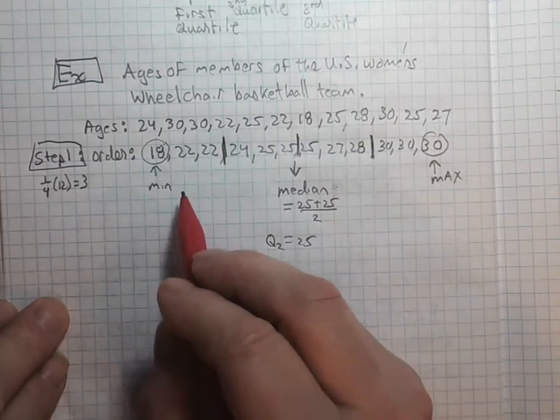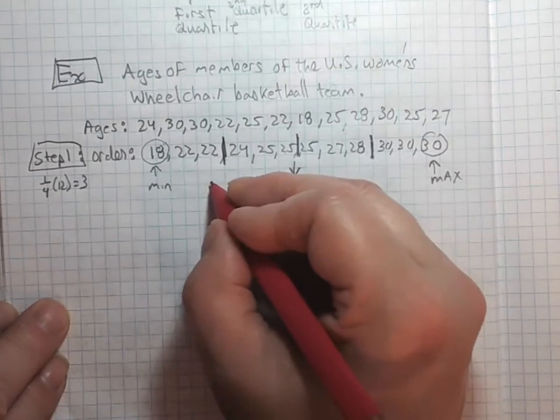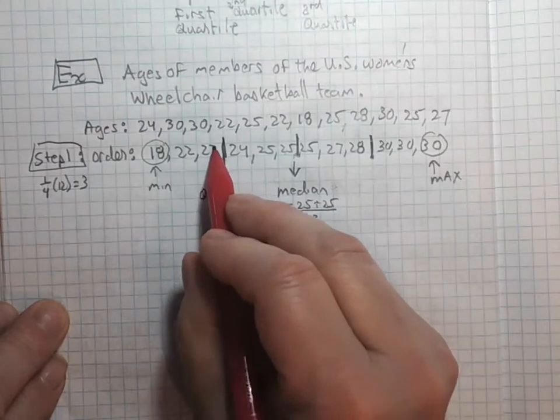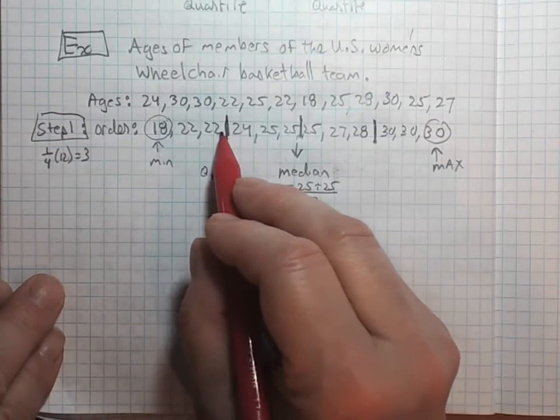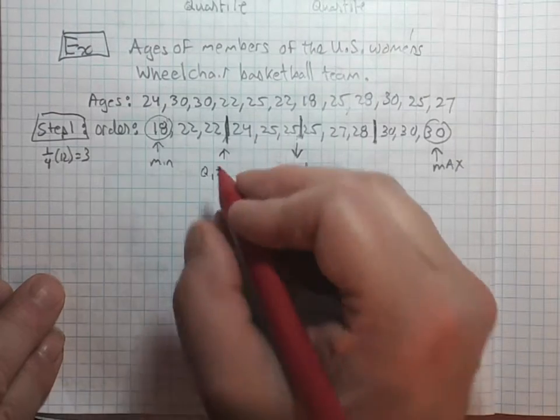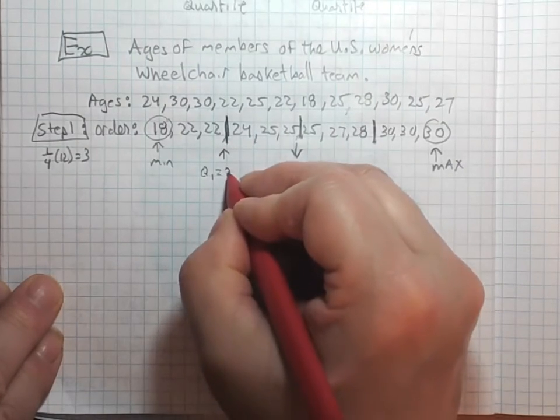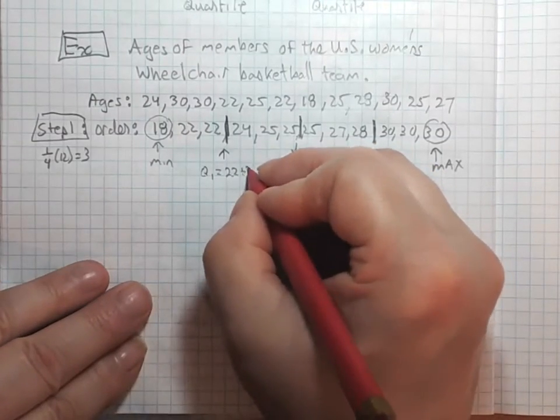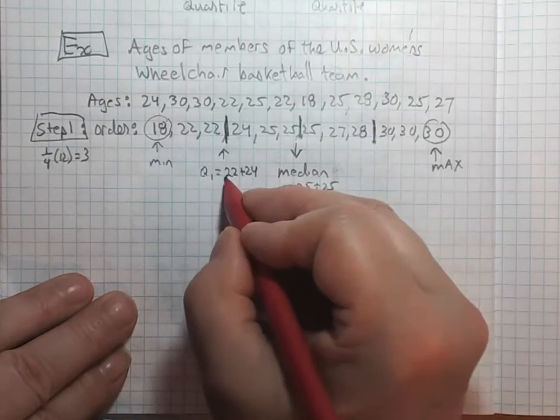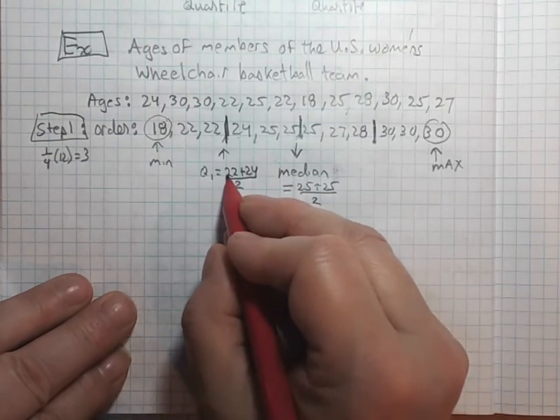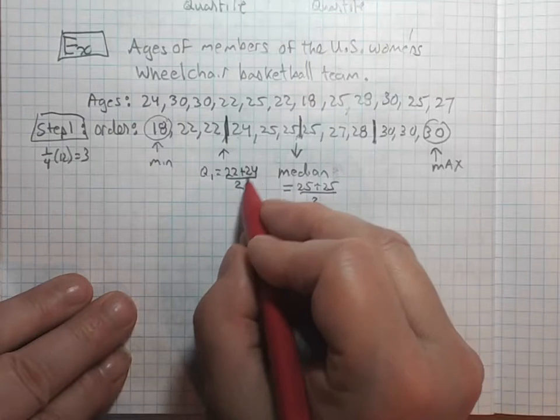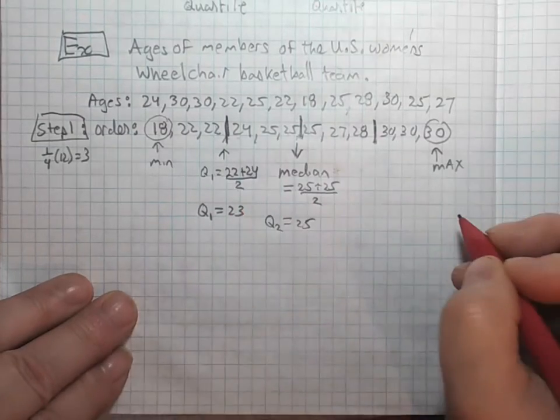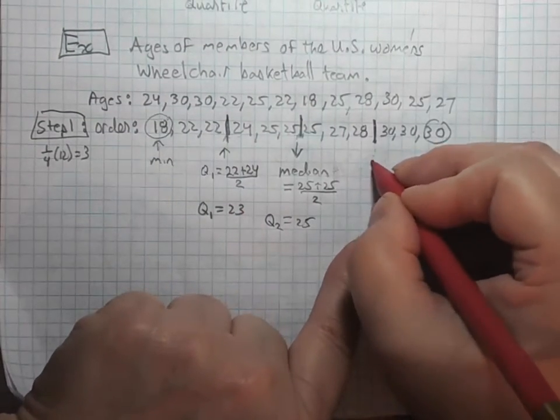Okay, and then I repeat it for this quartile here. So remember, that's Q1. And again, this time it's not as obvious, but maybe you can think of what number is between 22 and 24. But I'm going to go ahead and show the mechanics in case you're doing an example for homework and it's a little harder. So remember that we add those 2 numbers together and we divide by 2. That gives us 46 in the numerator. Divide that by 2, you get 23. So Q1 is 23.